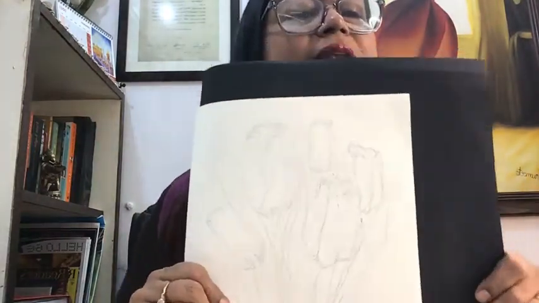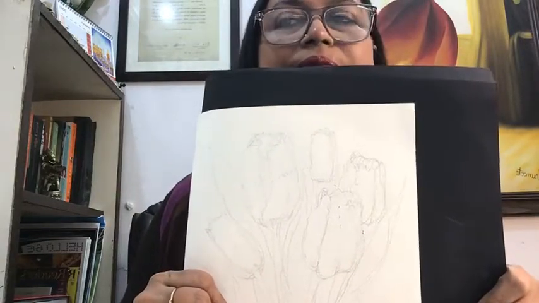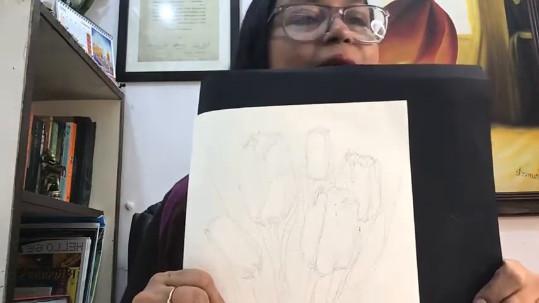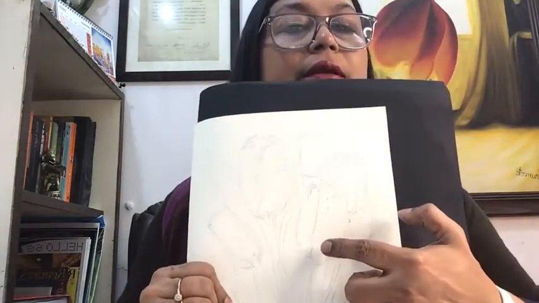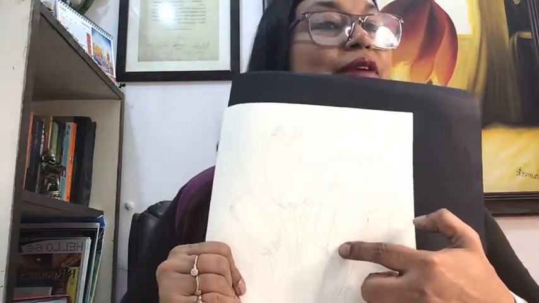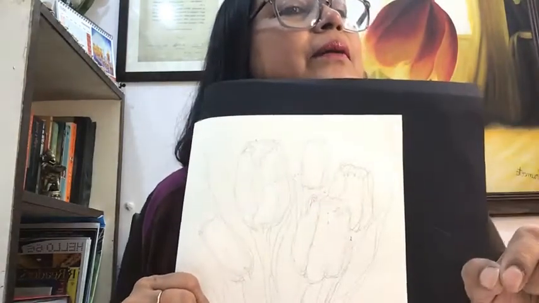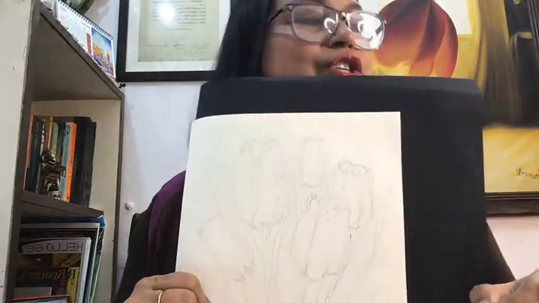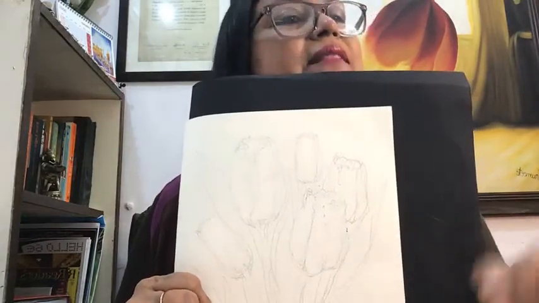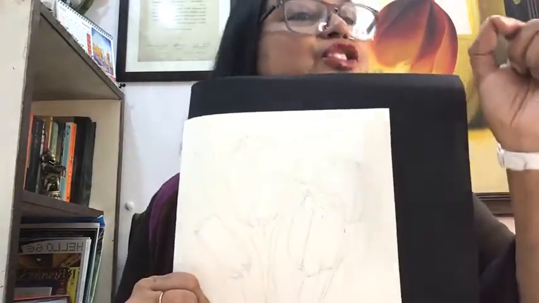Okay. So now let me start with the work. Let me do the first tulip. I'll give a clean wash, okay, and then I'll be gently introducing the colors. Will that be okay? Let's do it.